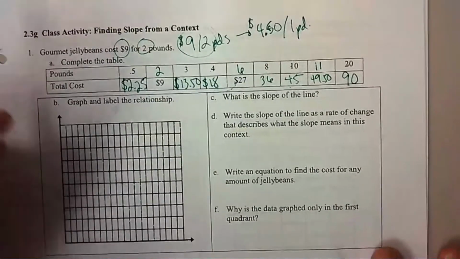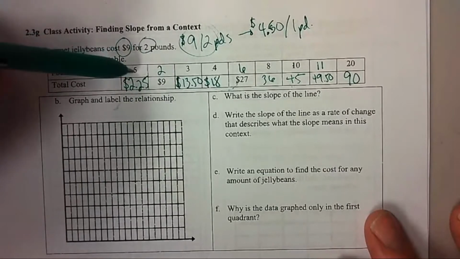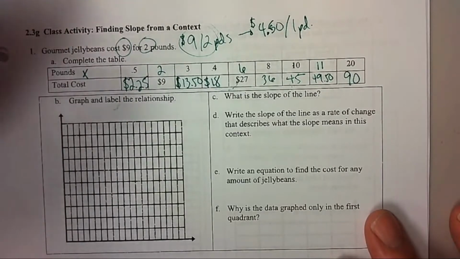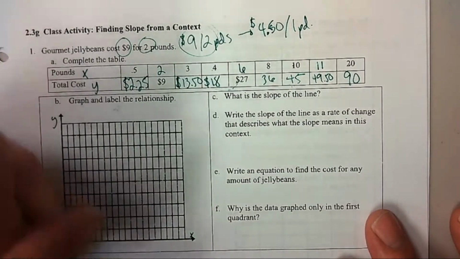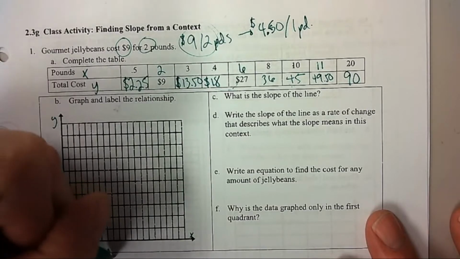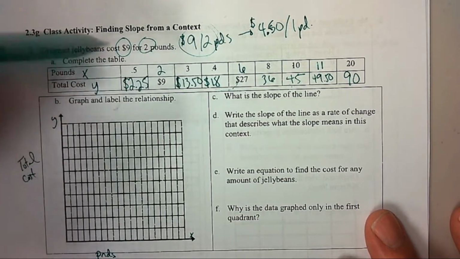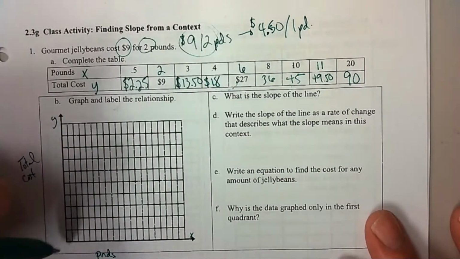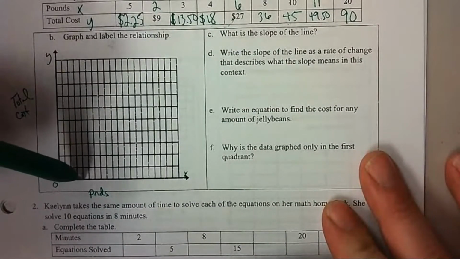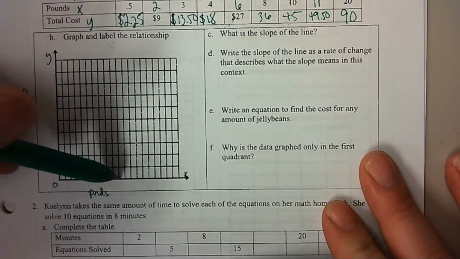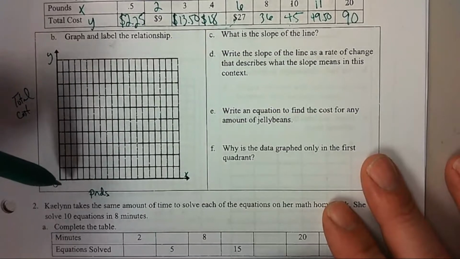Okay, so part B says graph and label that relationship. So I'm looking at my pounds, which has got to be my X, and then my total cost is always the Y. So X, Y. So down here is going to be pounds. Over here is total cost. Okay, the pounds, I need to get all the way up to 20. So we have to start at 0, and then 1, 2, 3, 4, 5, 6, 7, 8, 9, 10. Yeah, it looks like there's going to be enough to get 20 on here, so I'm going to go by ones here on the x-axis.